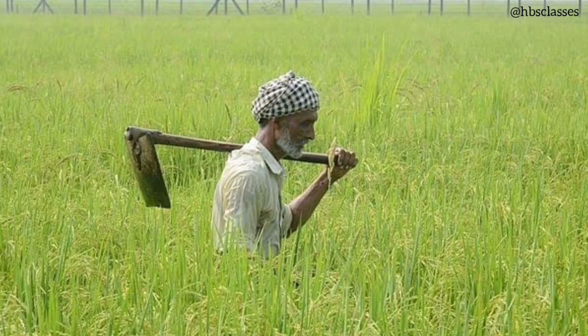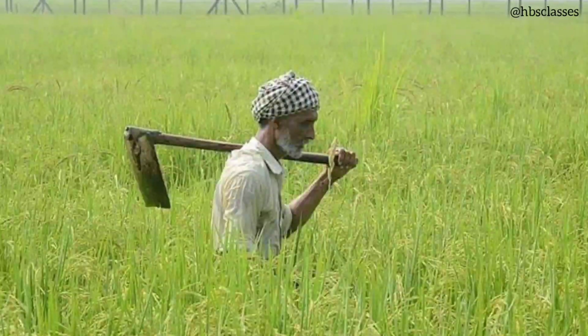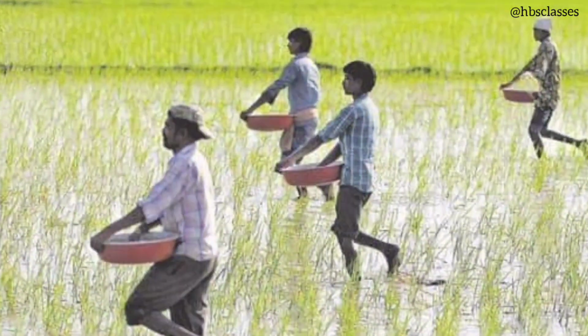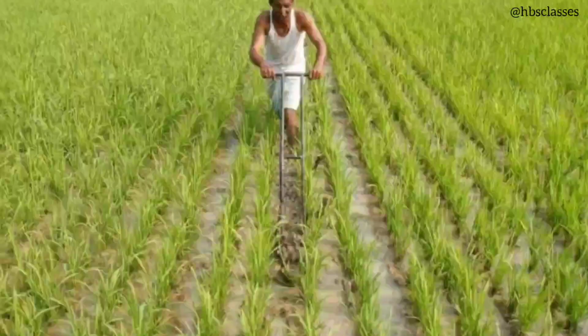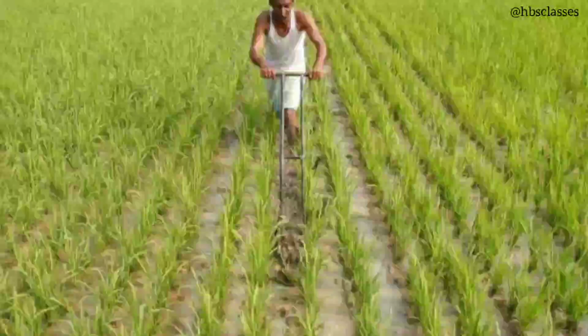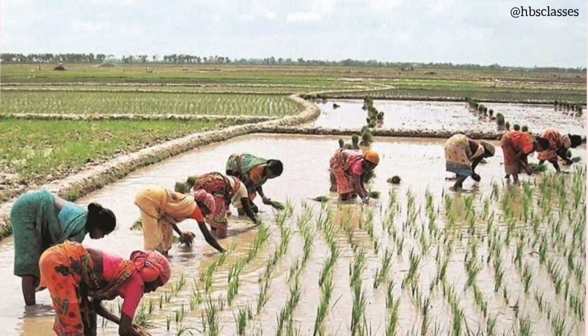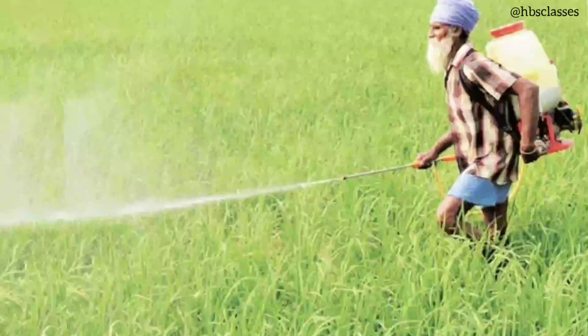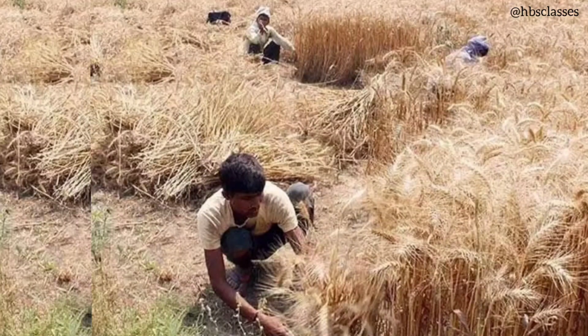Students, we know that farmers work very hard in the field to grow crops. In order to cultivate or grow crops successfully, a farmer has to perform a large number of tasks in a sequence, that is, one after the other. The various tasks performed by a farmer to produce a good crop are called agricultural practices.